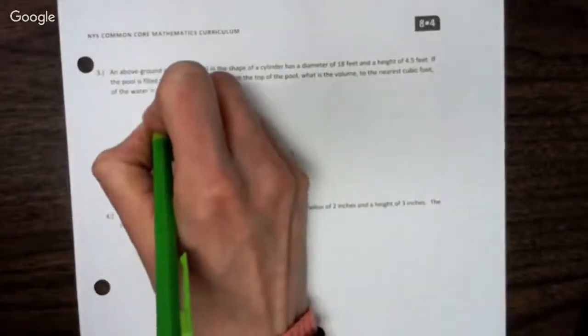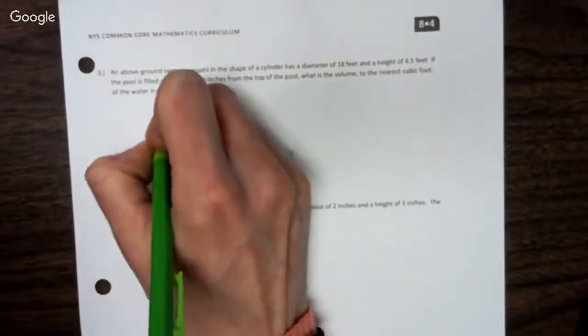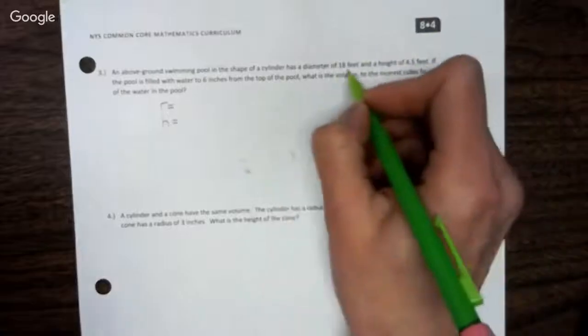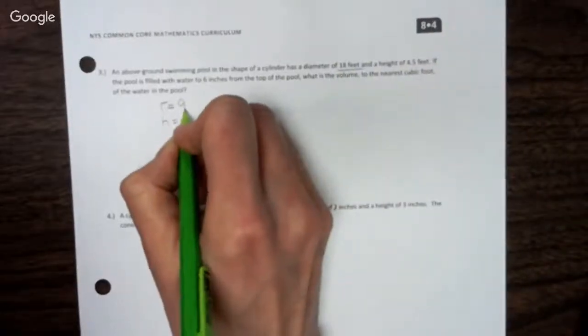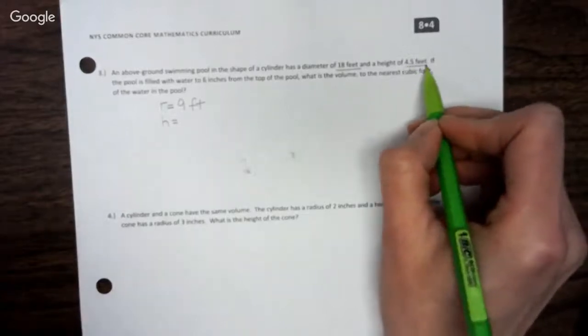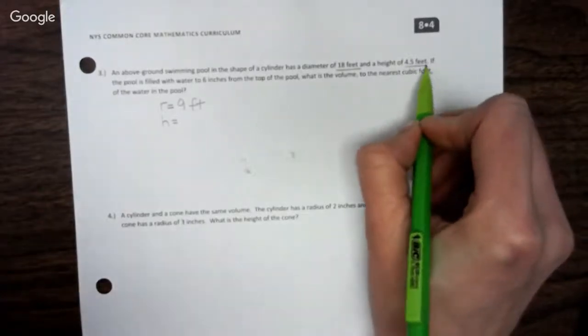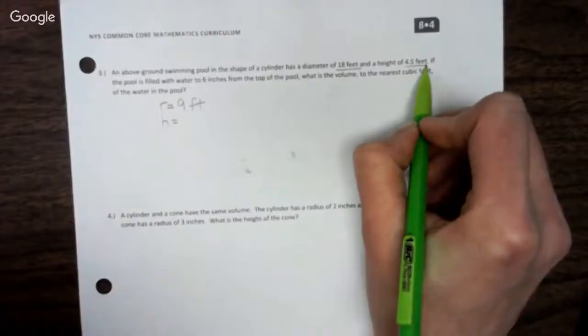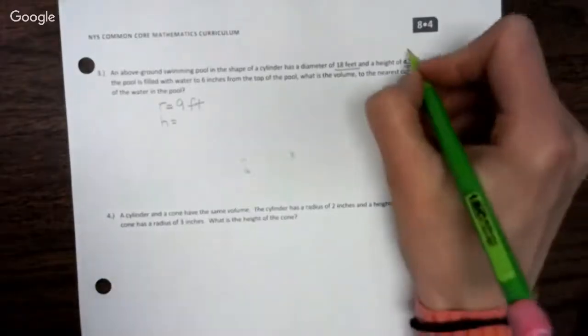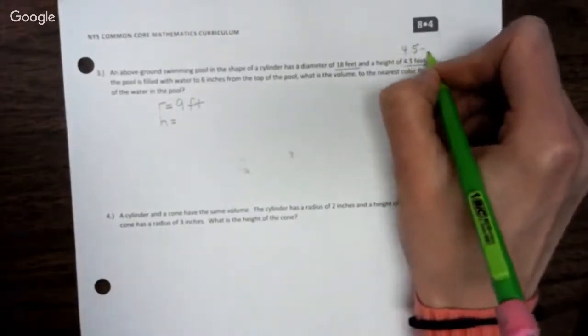All right, so to do this, we need to know our radius and we need to know our height. Now they tell us the diameter, so radius is half of that. And the height is 4.5 feet, but the water is only filled 6 inches from the top. 6 inches is half a foot. So we actually are only filling it 4 feet.